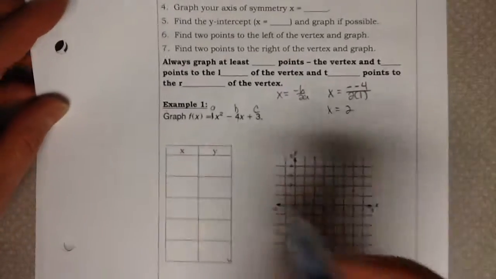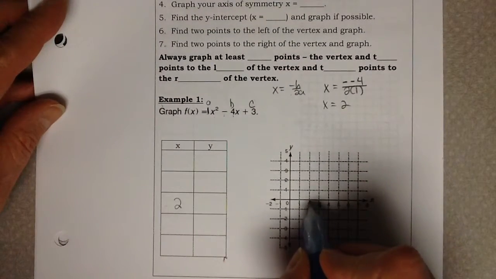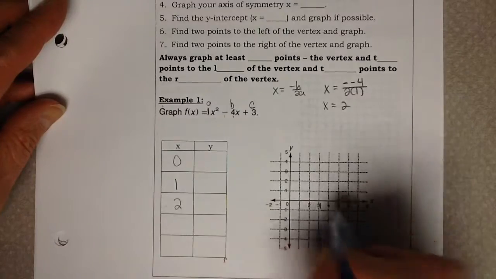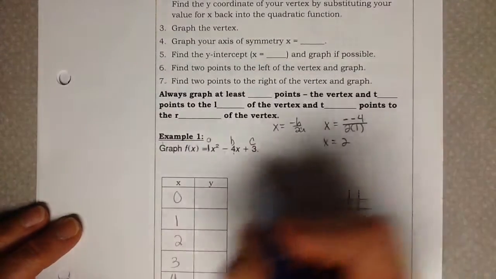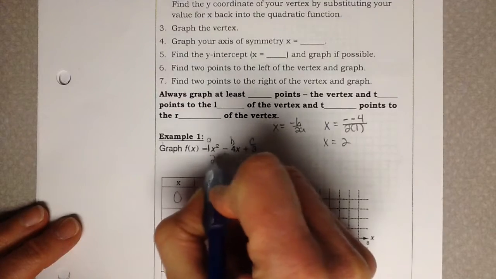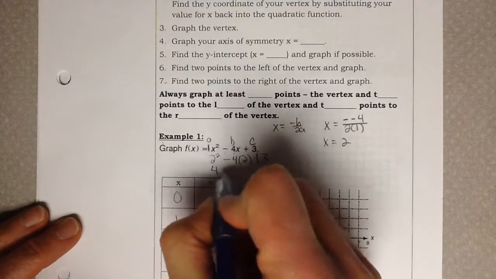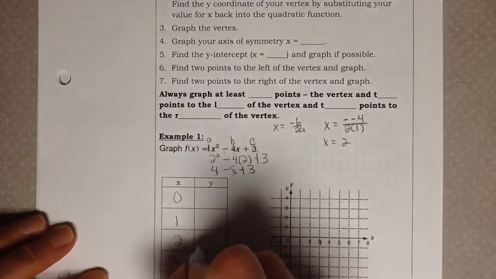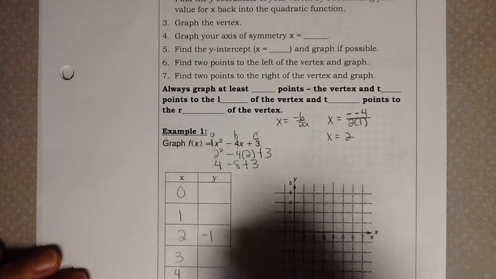So again, I'm going to ask you to put your vertex right in the middle. And then if we put that at 2, we want 2 points to the left, so 1 and 0. And 2 points to the right, so 3 and 4. And now let's find our y-coordinate. We can find our y-coordinate by substituting the value 2 in here. So we're going to go 2 squared minus 4 times 2 plus 3. So that's going to be 4 minus 8 plus 3. That'll give us negative 4 plus 3, which is negative 1. So we can put negative 1 here. All right, let's go ahead and graph that. 2, negative 1.